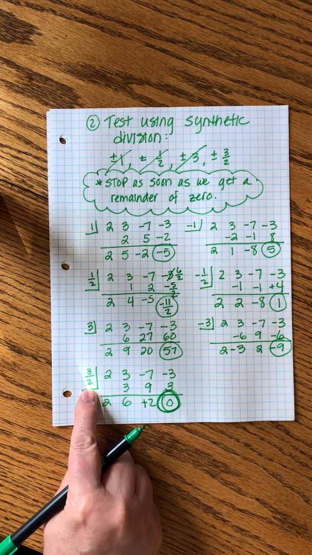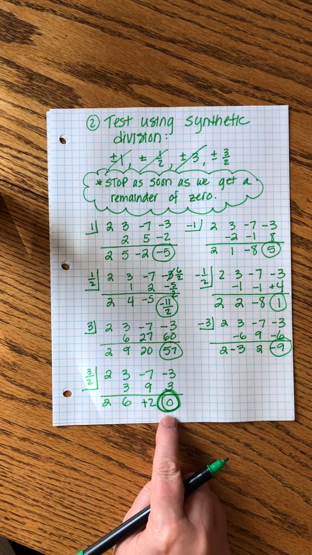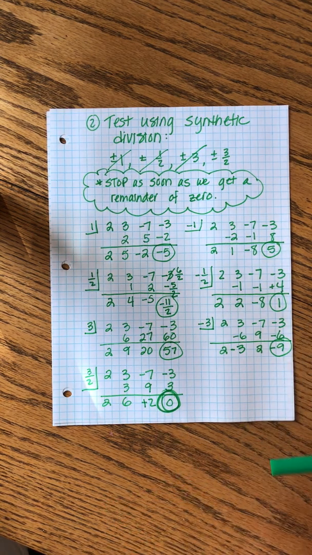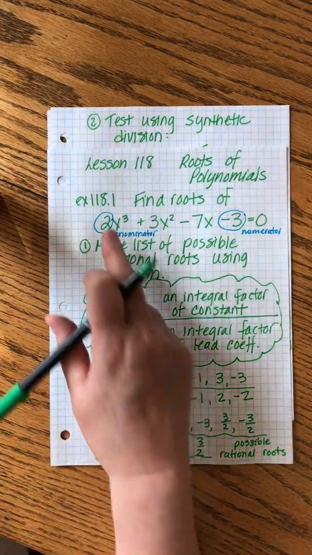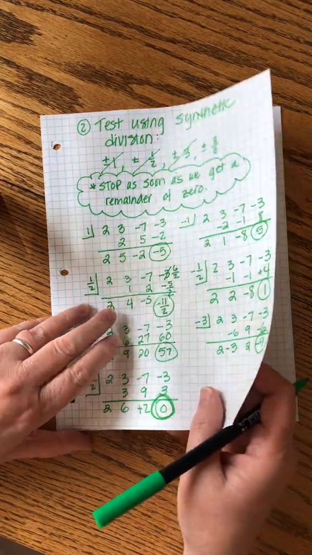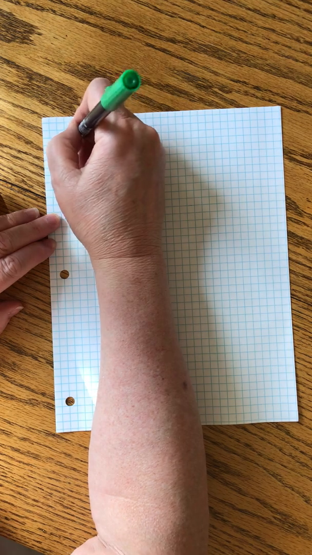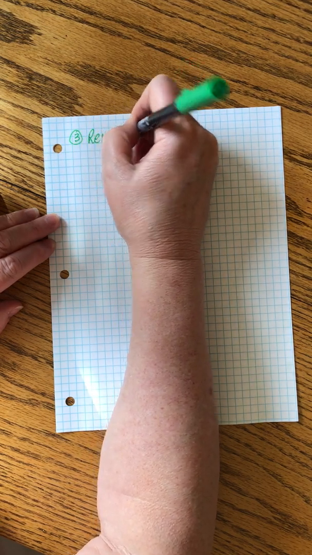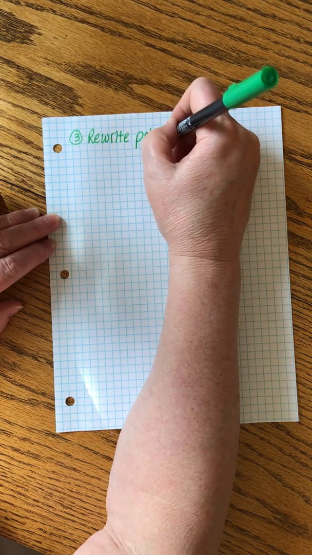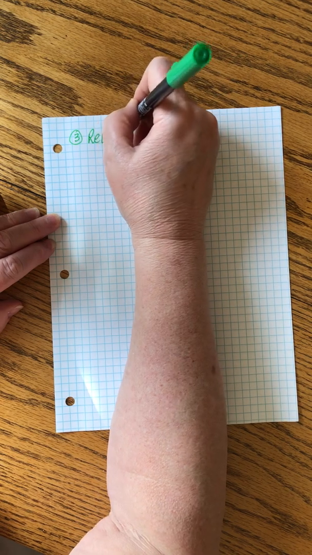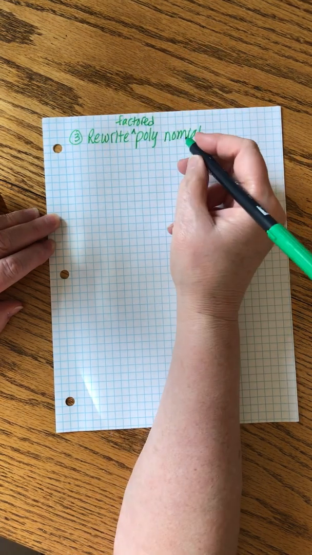We found that +3/2 seems to be a rational root of our original polynomial. So how do we write it? What do we do with that information, right? Okay, so I'm going to change my sentence to make it simpler. We're going to rewrite the factored polynomial.